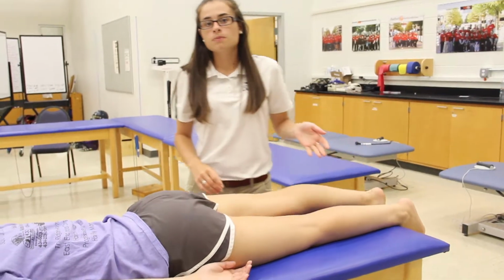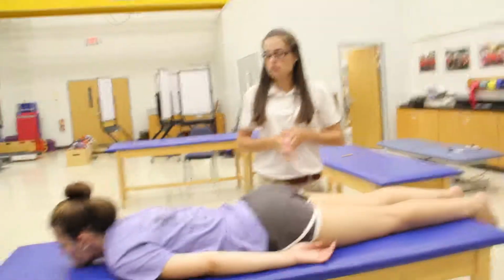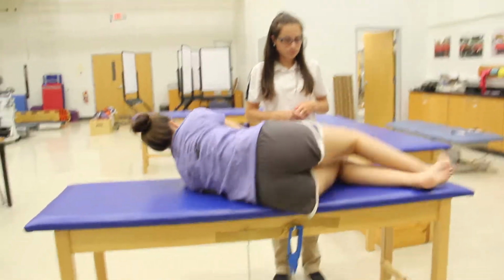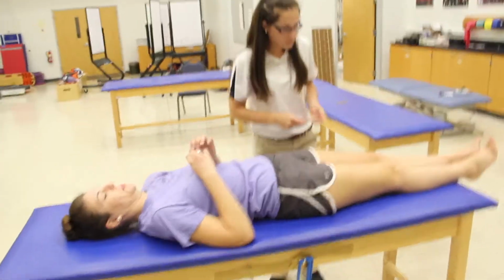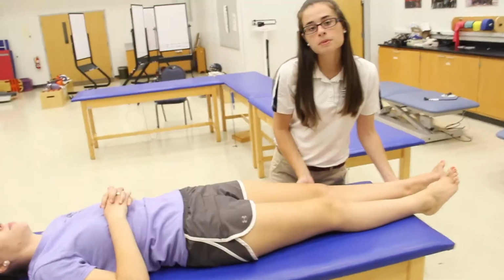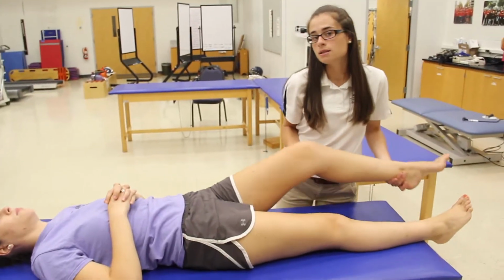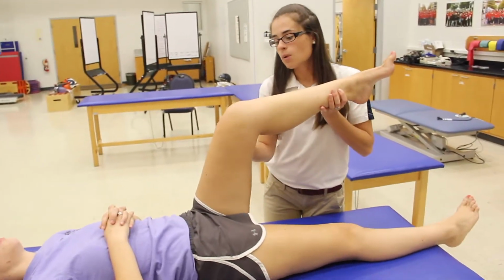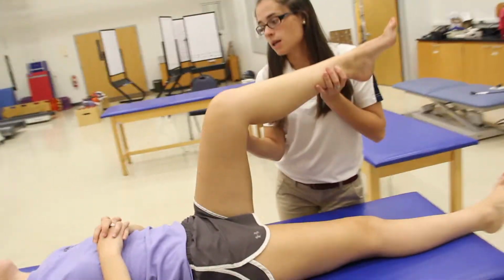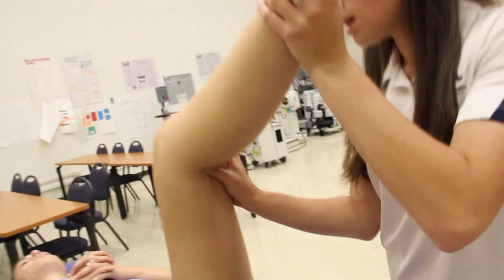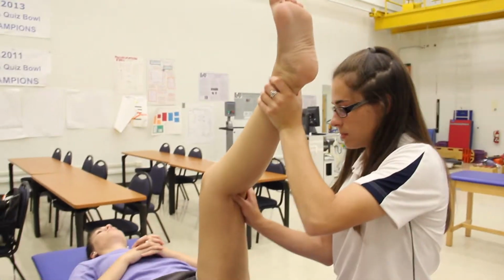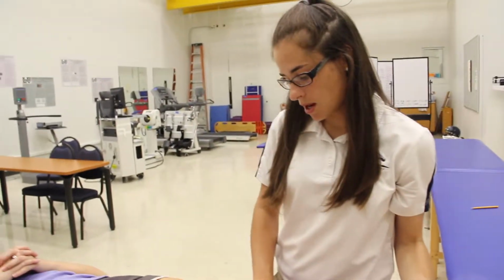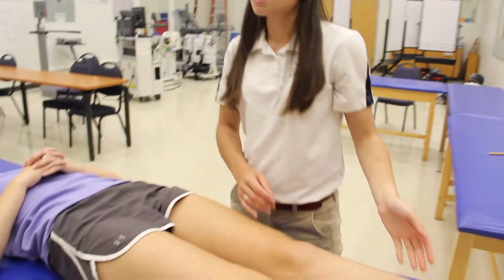Next, we're going to perform tension sign. This is as well for a disc lesion. For this, you're going to have the patient lying on their back, and you're going to be putting them in 90 degrees of hip flexion and knee flexion. While you palpate in the popliteal space, you're going to be pushing them into knee extension. If this was positive, it would produce the pain and radicular symptoms.